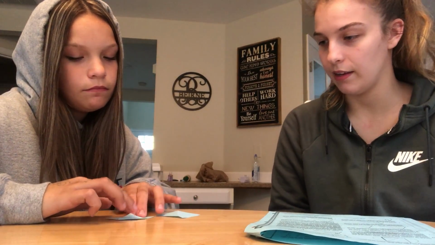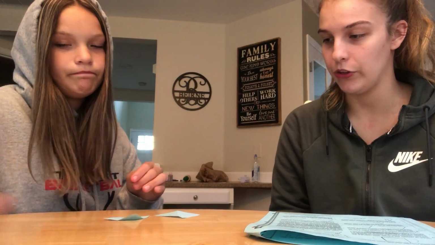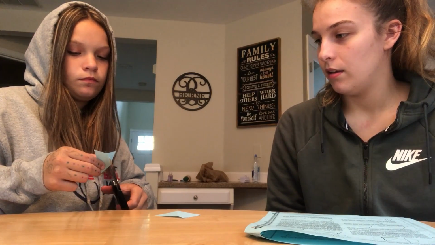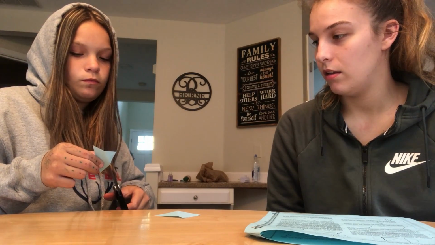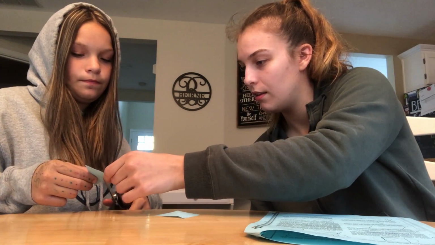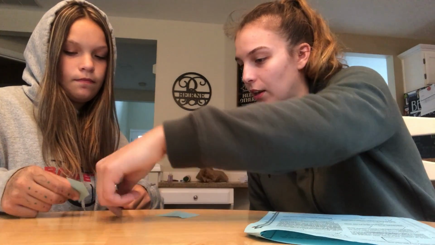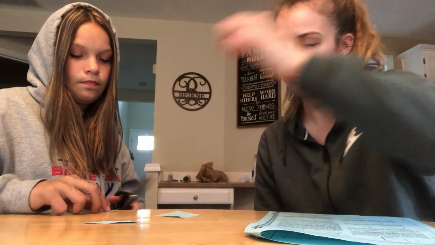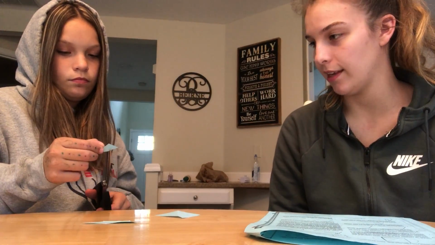Perfect. Go ahead and unfold it, and then cut off that triangle that you created at the top. And then cut the triangle in half on that crease line.